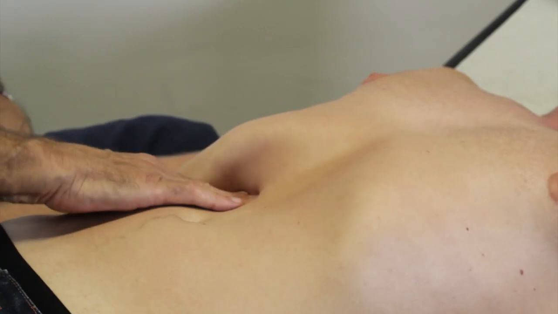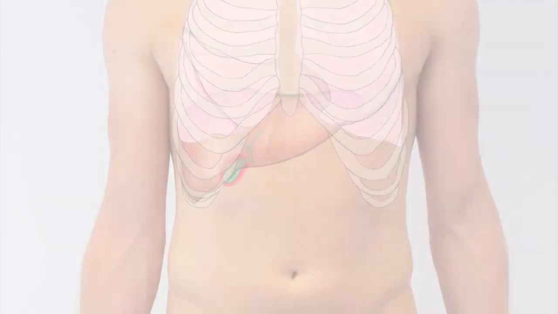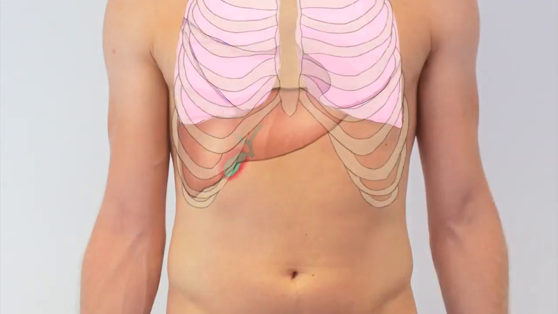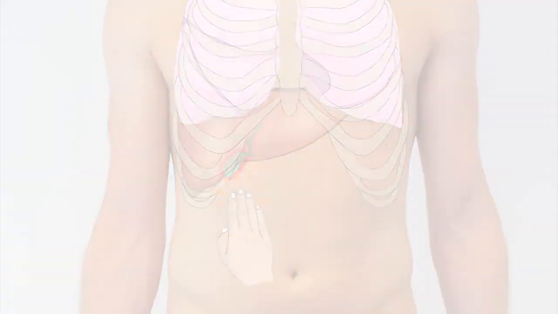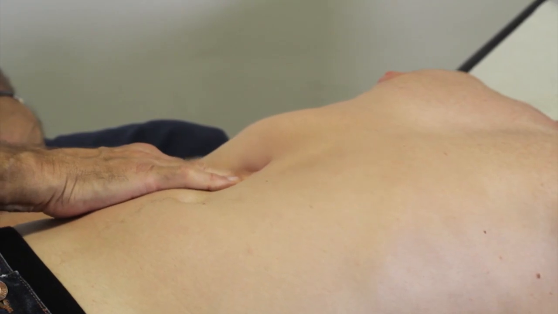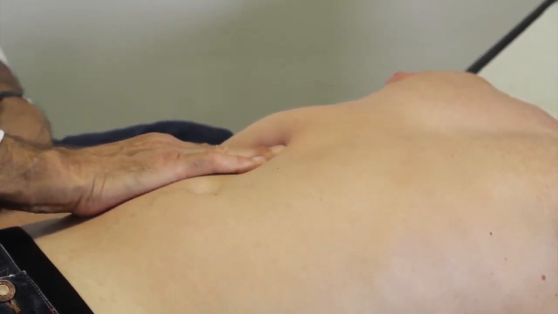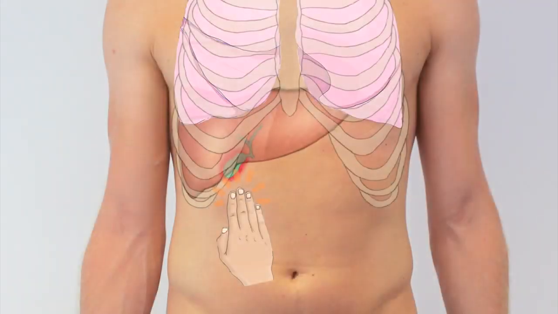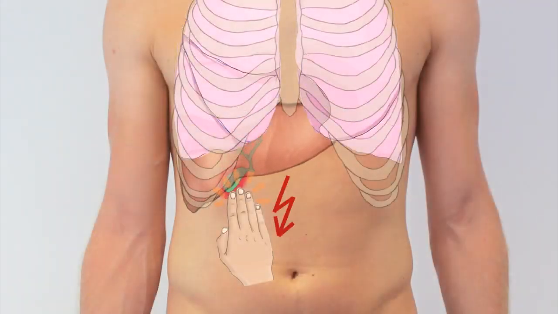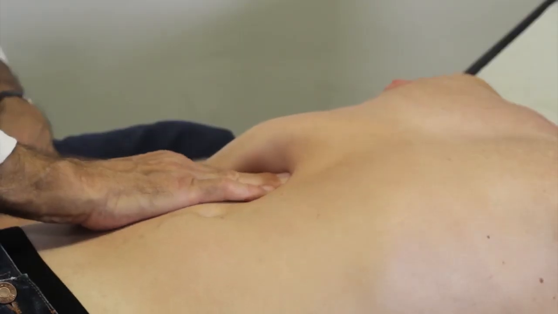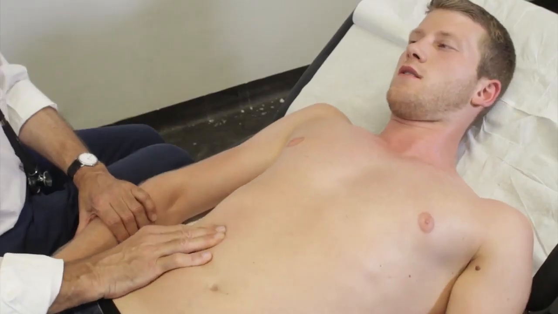To test this sign, first ask the patient to exhale while palpating the gallbladder area medial to the midclavicular line. Now, instruct the patient to take a deep breath so the gallbladder is pushed down and against the examiner's fingertips as the lungs expand. If cholecystitis is present, the patient will experience a sharp and sudden pain, causing an abrupt halt to inhalation. This reaction is known as a positive Murphy's sign.